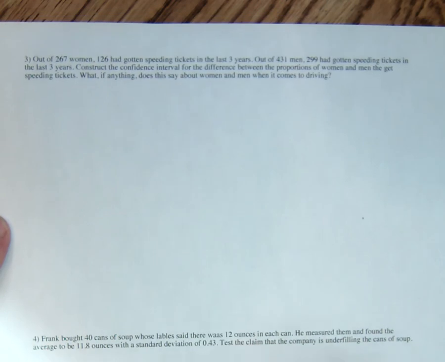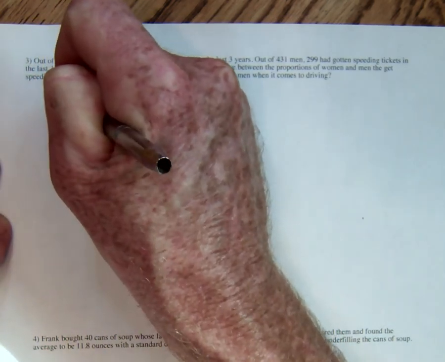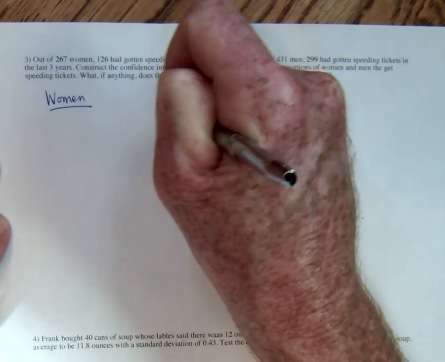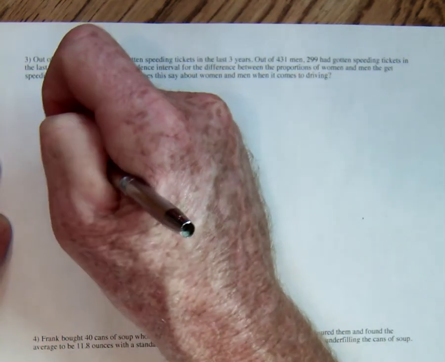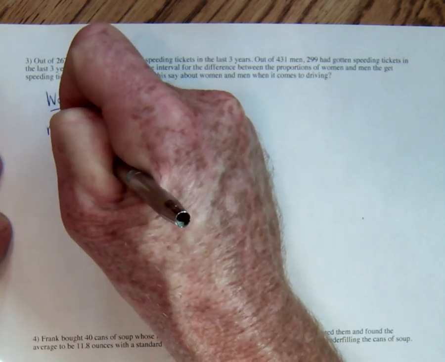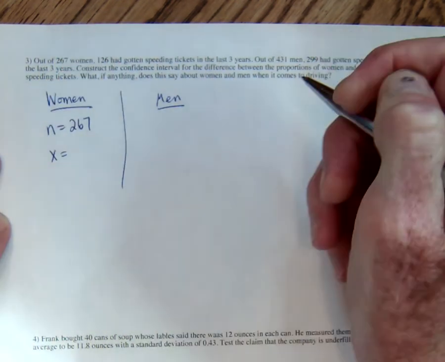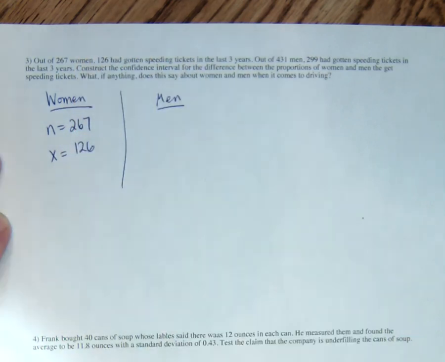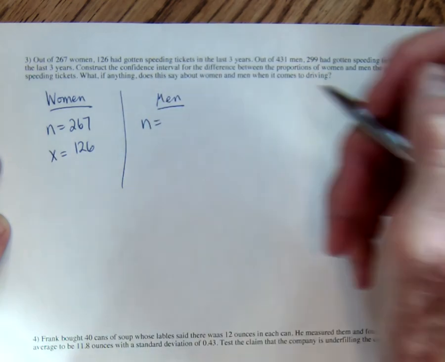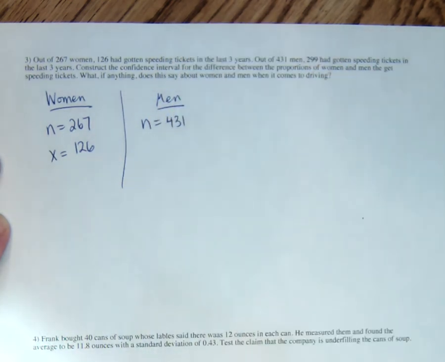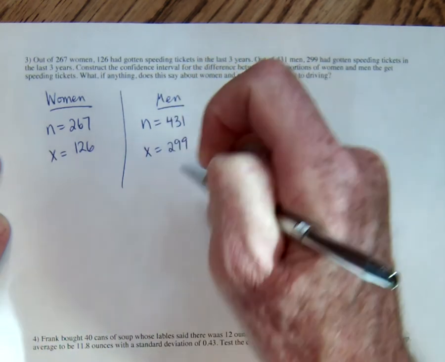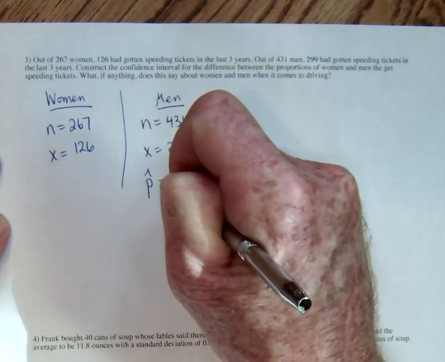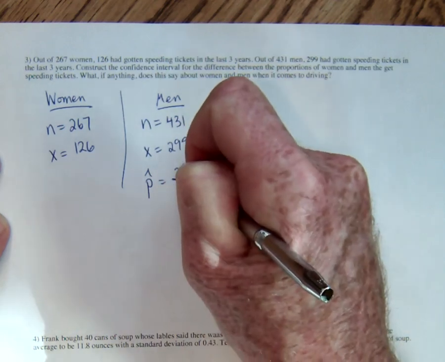So we've got two groups, the women and the men. For the women, N equals 267, X equals 126 had gotten speeding tickets. Out of N equals 431 men, X equals 299 had gotten speeding tickets. So then you can make the fraction for each one.